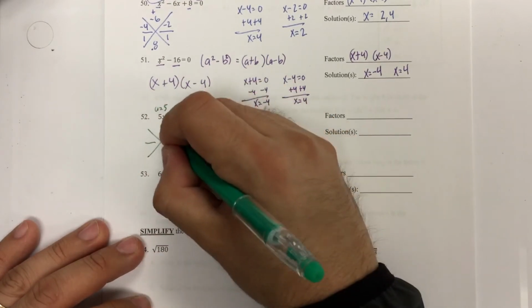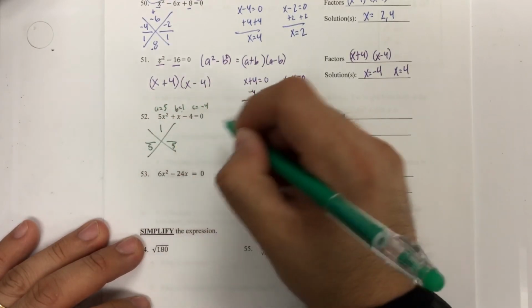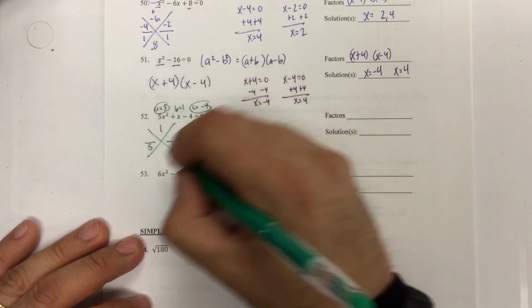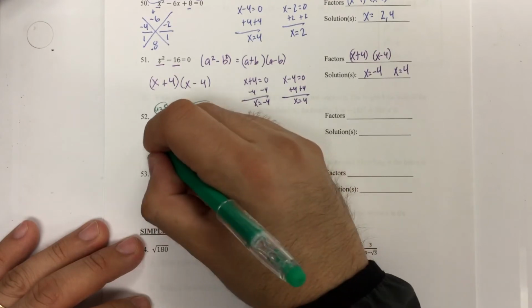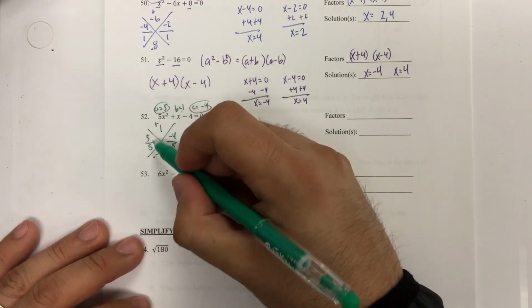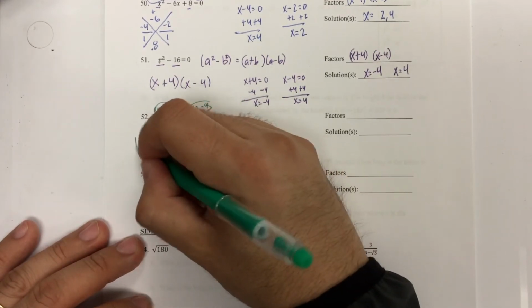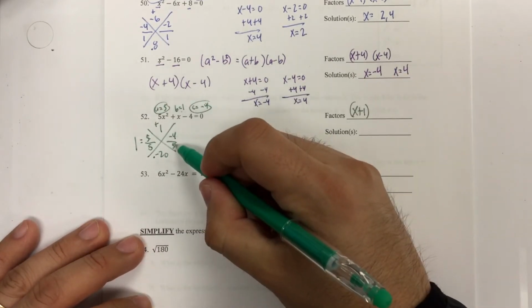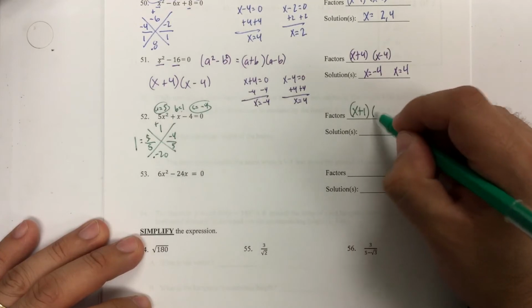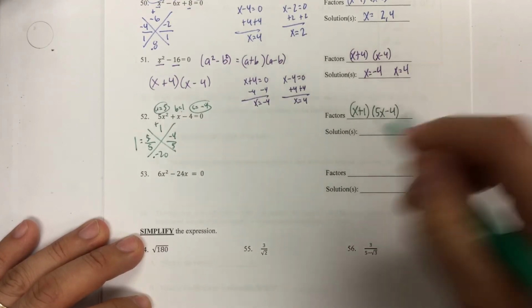So B at the top, divide by A, which is 5. And then A times C, so is negative 20. So my factors that add to 1 and multiply to negative 20 are 5 and negative 4. So hopefully you see that 5 divided by 5 is 1. So that's going to be x plus 1. And this does not reduce, so we're going to bring the 5 in front of the x, and we come up with 5x minus 4.